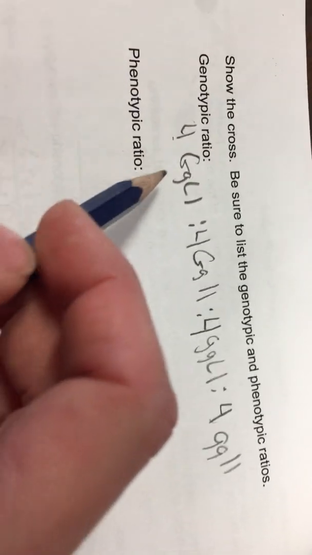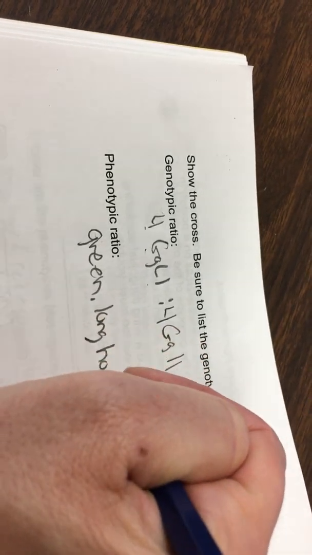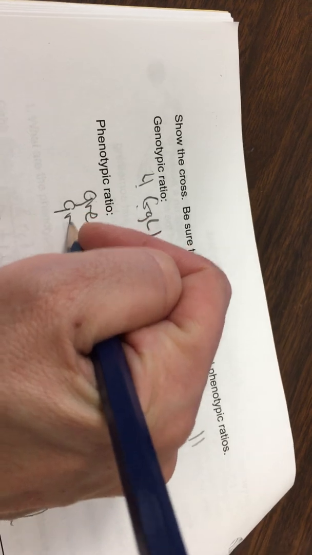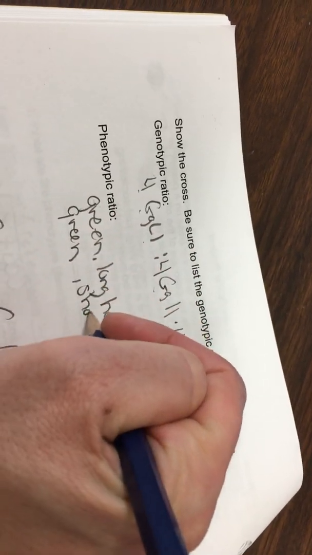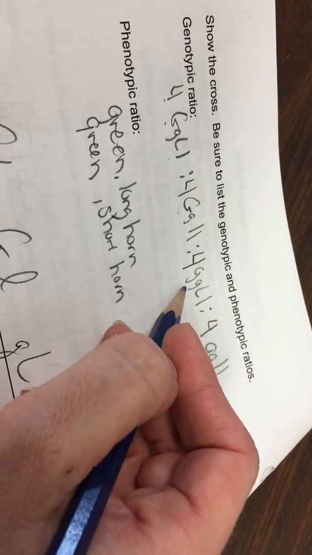Now I got to remember what these look like. Well, these are the only genotypes I got. So this one is green with a longhorn. This one's green with a shorthorn. This one's purple with a longhorn.